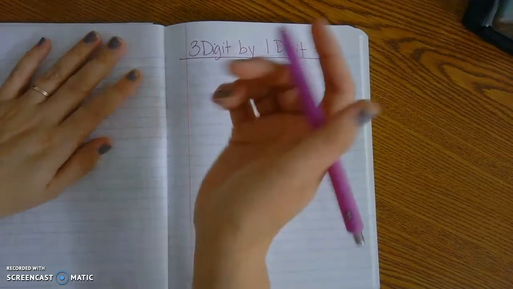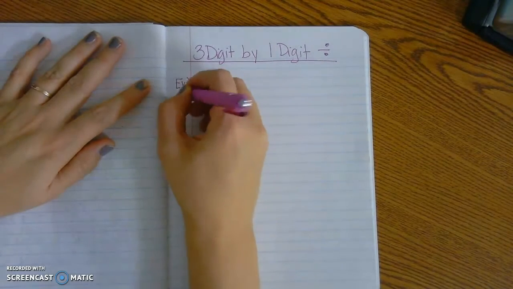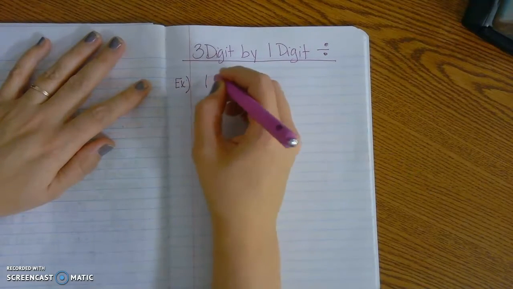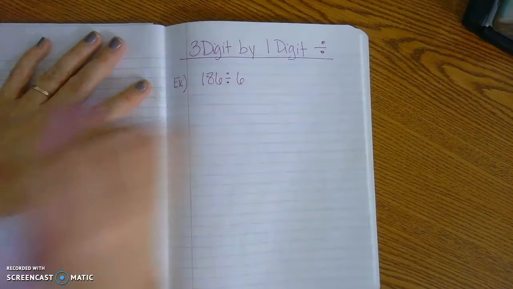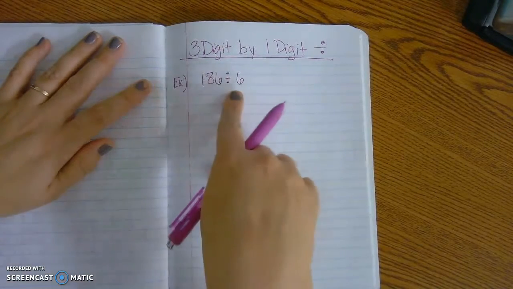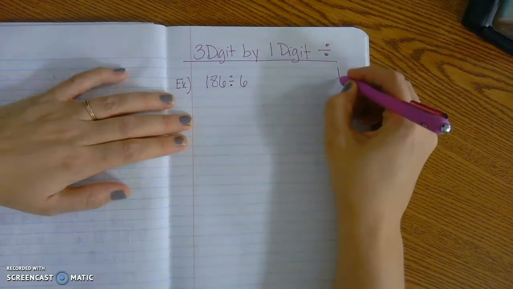Okay. So the first example we're going to do together is 186 divided by 6. All right, so the first thing that tells me is since we're dividing it by 6, I need to make a 6 T-chart.